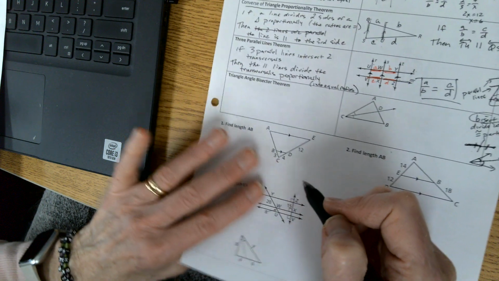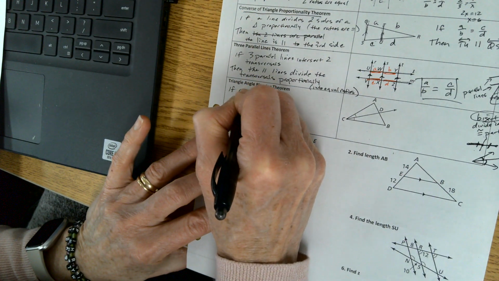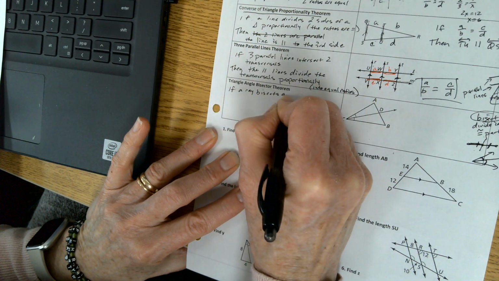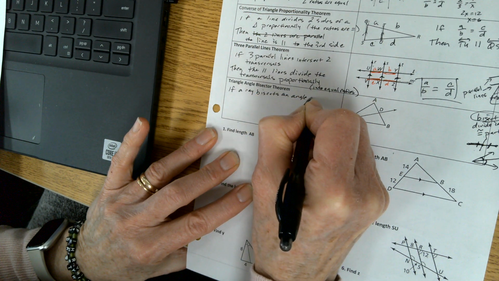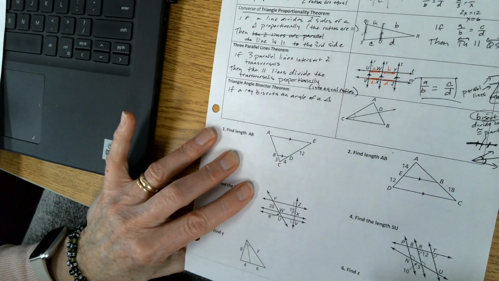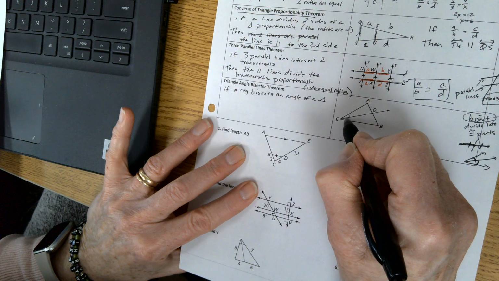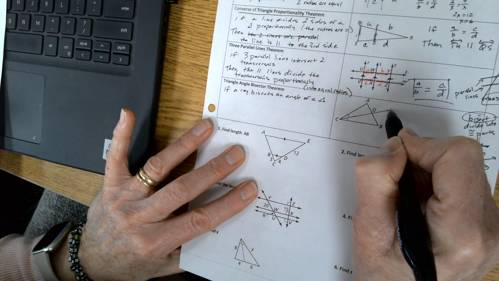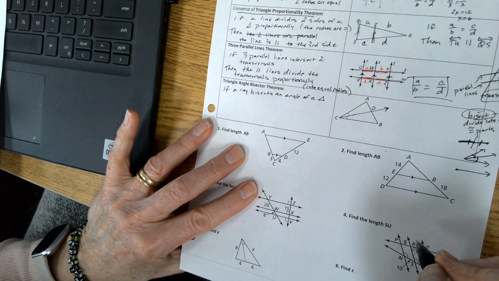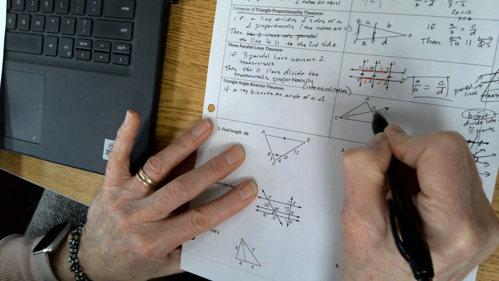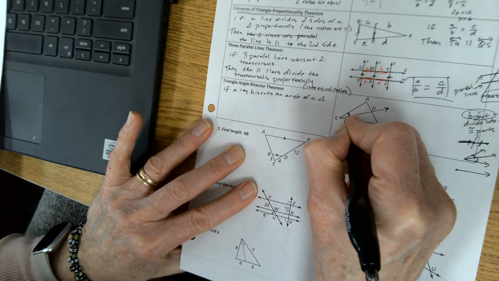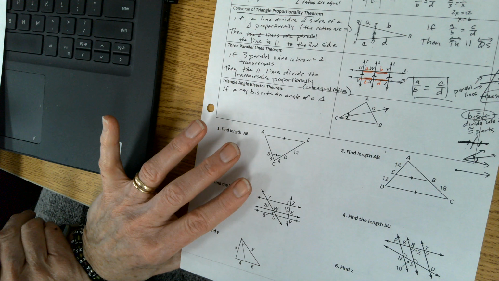So let's say this. If a ray bisects an angle of a triangle, look what I'm doing. I've got this ray right here, coming out. A ray has an endpoint and goes in one direction. I am bisecting angle C into two congruent angles. Bisect divides it into two congruent angles.